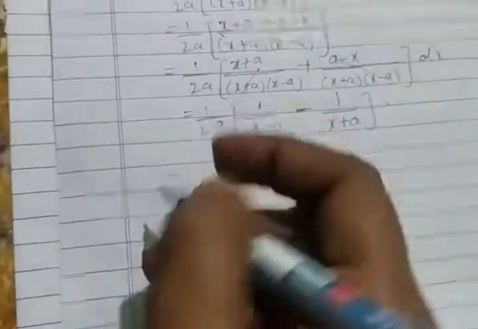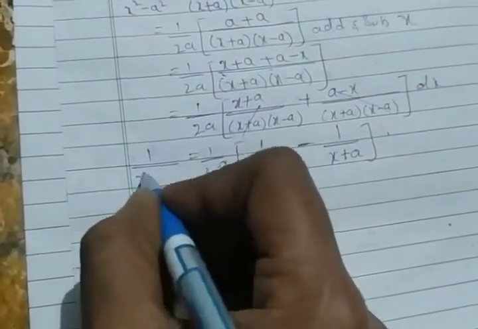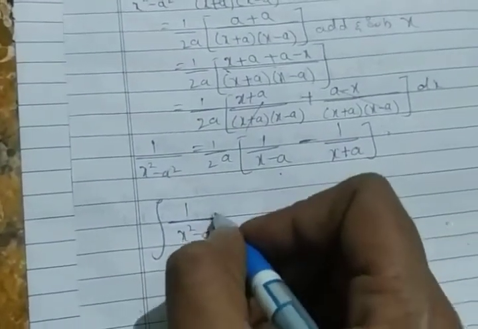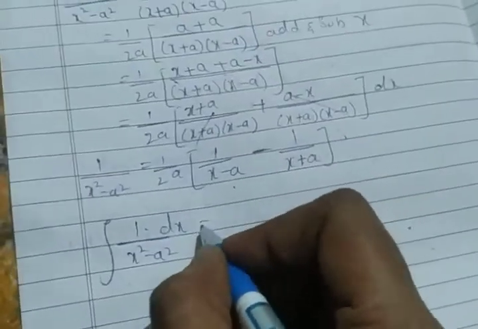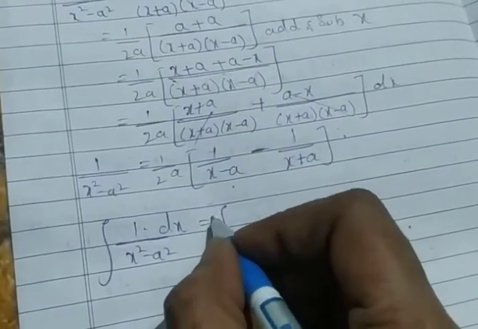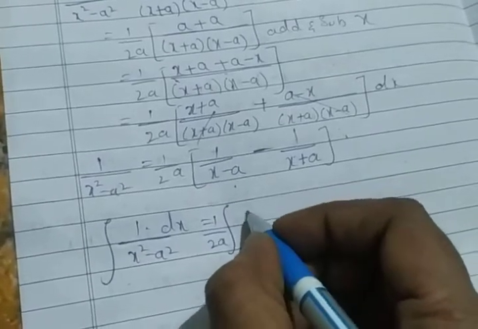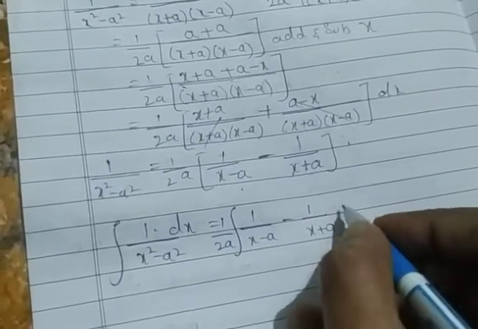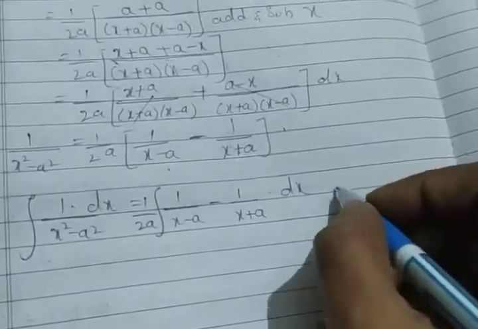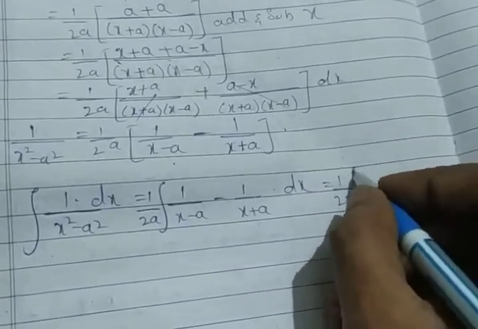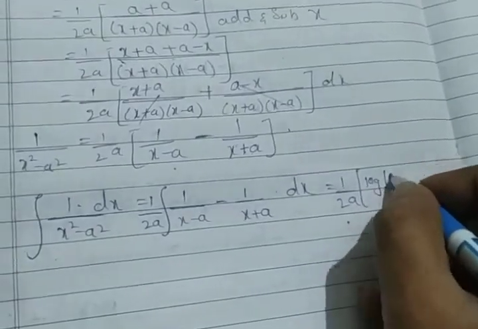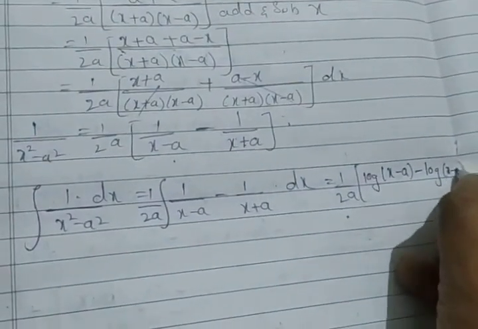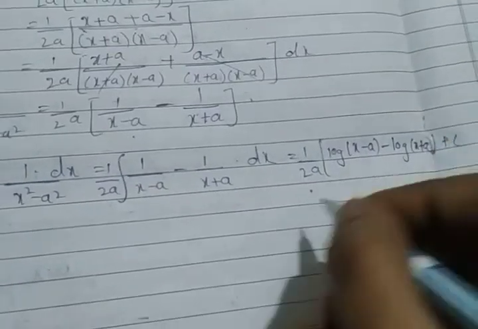Now let us take the integral. So this is nothing but 1 by x square minus a square. So the integral of 1 by x square minus a square into dx is the integral of 1 by 2a into (1 by x minus a minus 1 by x plus a) into dx, which is equal to 1 by 2a into (log of x minus a minus log of x plus a) plus c.